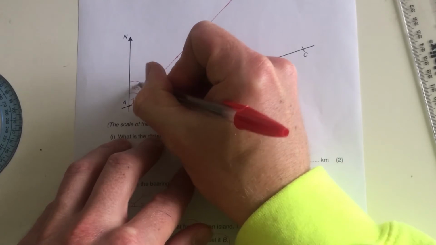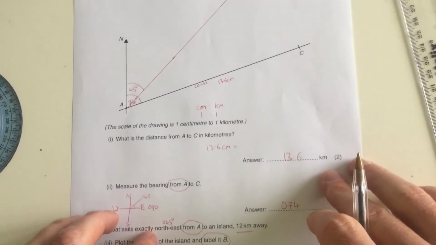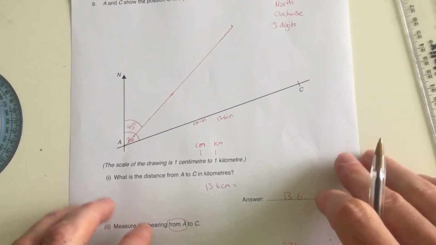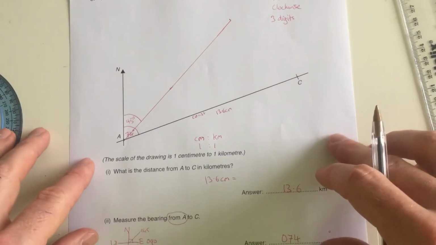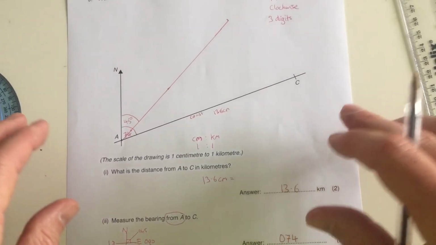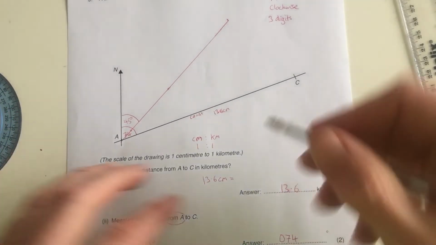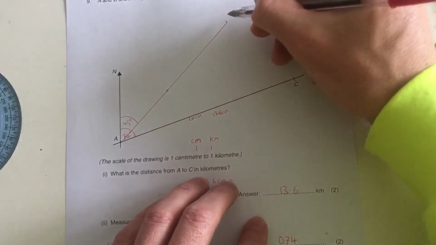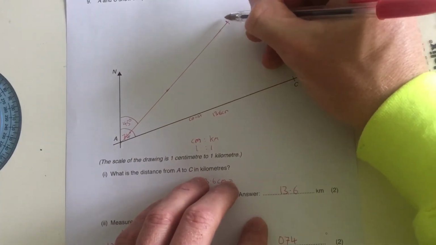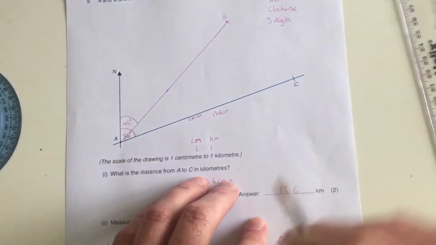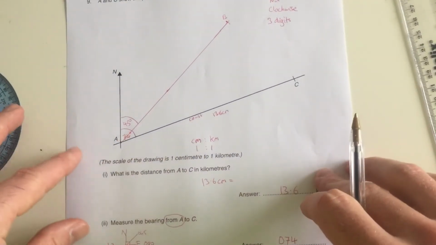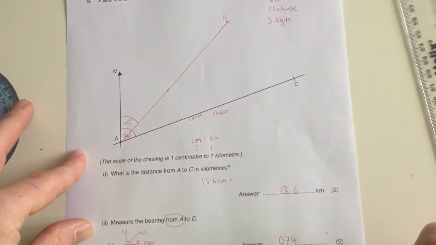It's 45 degrees. Can't see my end point, can you? There we are. And label it B. So I'm here. B. And then lastly, so that's that done.